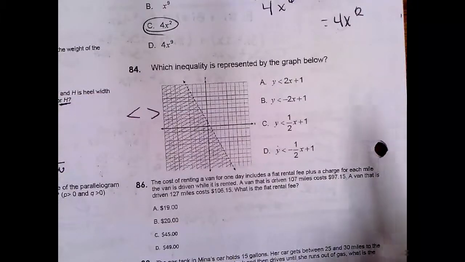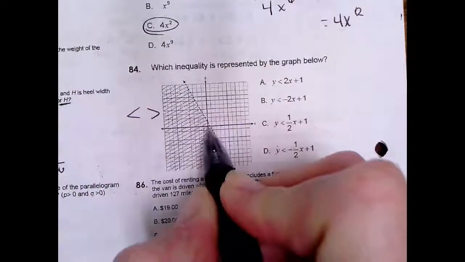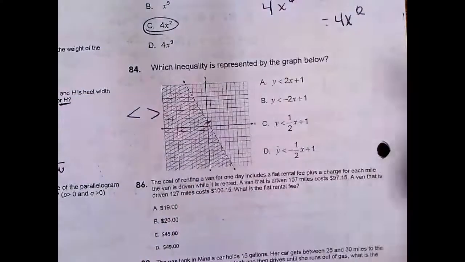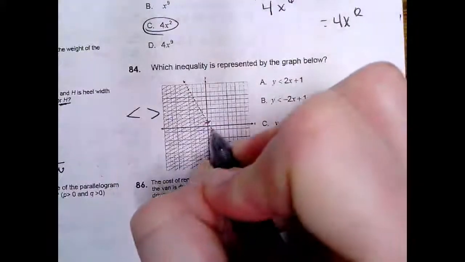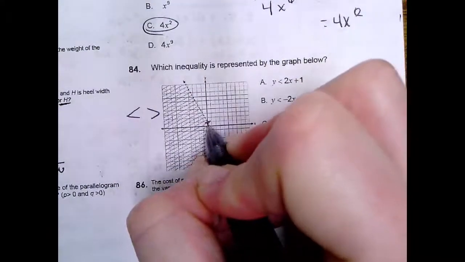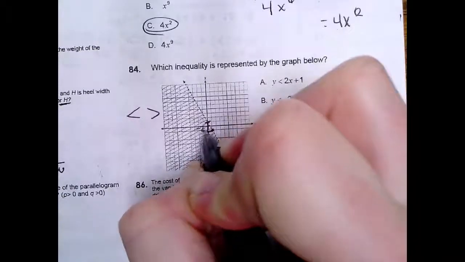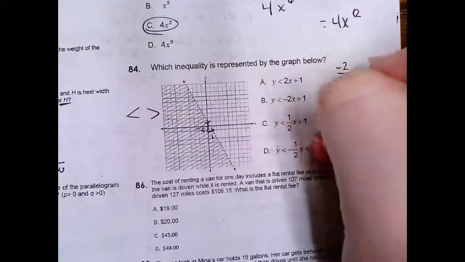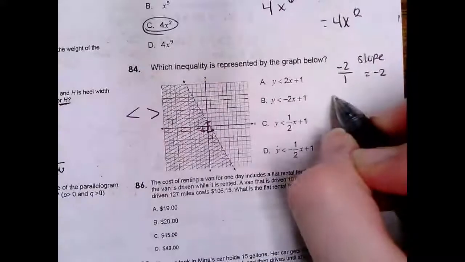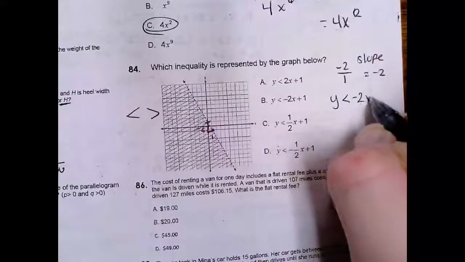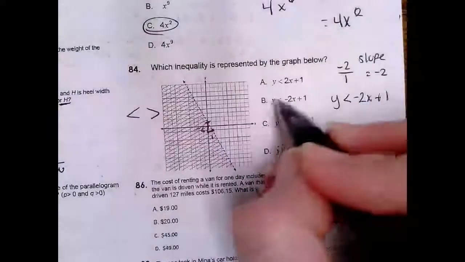So we've got to jump to our y-intercept and our slope. Our y-intercept looks like it's at 1, so everything has a 1. And our slope to get to the next point, which would be like here, is down 2 over 1. So negative 2 over 1 is our slope, which is just a negative 2. So I'm looking for something y less than negative 2x plus 1, which is B.